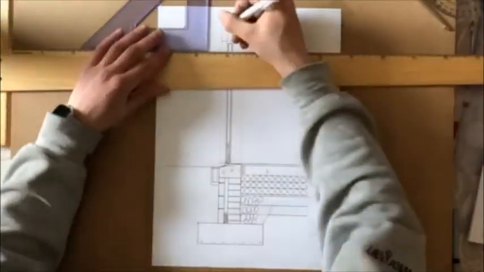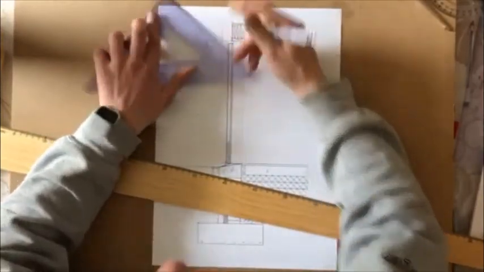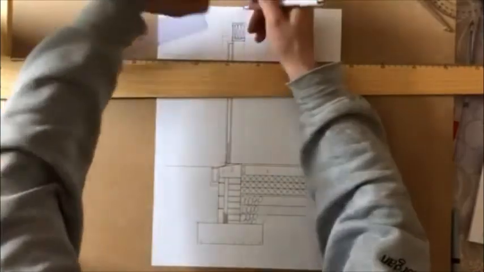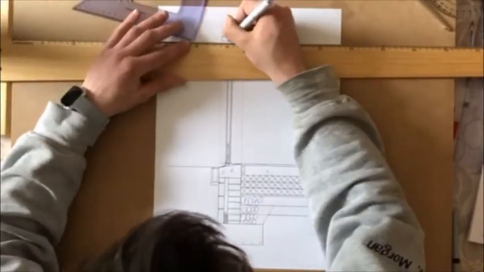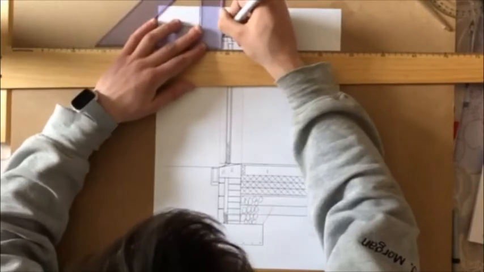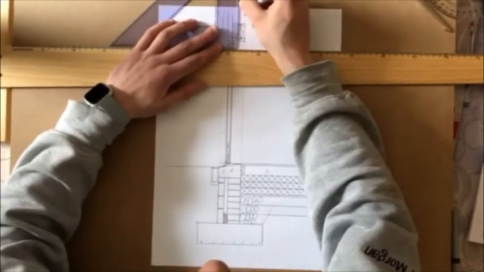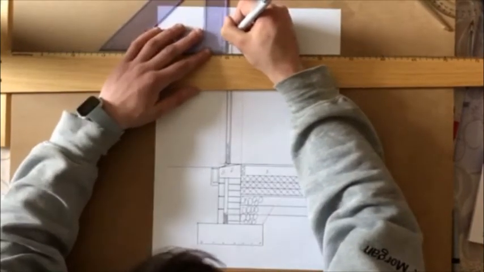Okay, we've got a concrete lintel here that is 75 by 100. That's our concrete lintel, and that's supporting our walls there. That's my wall then continuing up. So we're going 300mm above our timber there.